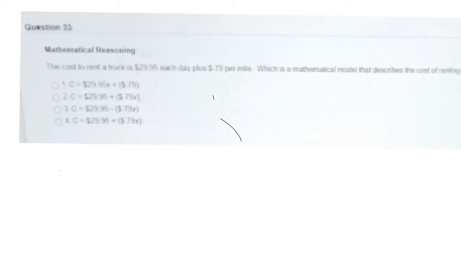Okay, the cost to rent a truck is $29.95 each day plus 79 cents per mile. Which mathematical model describes that scenario? So we know for a fact that we're going to be spending $29.95 each day no matter what, right? These are formulas that represent the cost. The cost of renting this truck will equal blah, blah. Well, it's going to be $29.95 no matter what, and then on top of that, it's going to be 79 cents per mile.